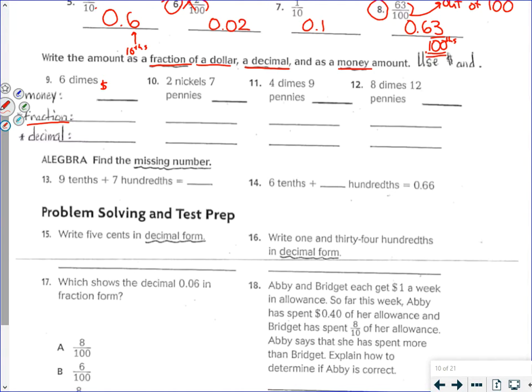So I know we have 6 dimes. 1, 2, 3, 4, 5, 6. These are all dimes. So I got 1, 2, 3, 4, 5, 6, 6 dimes. 6 times 10 is 60. So it's not $60, it's 60 cents.